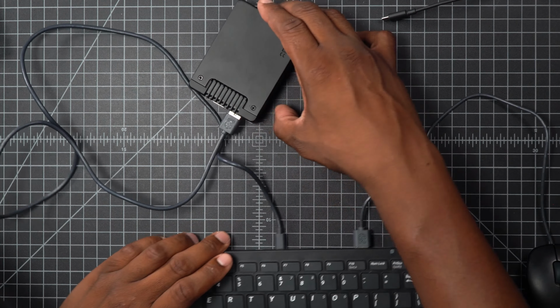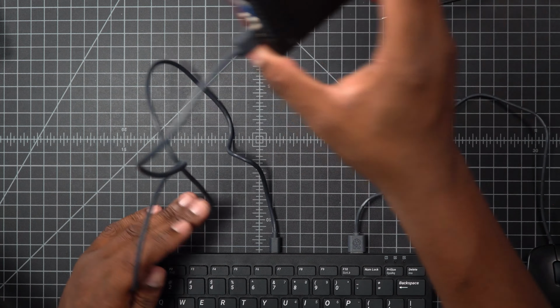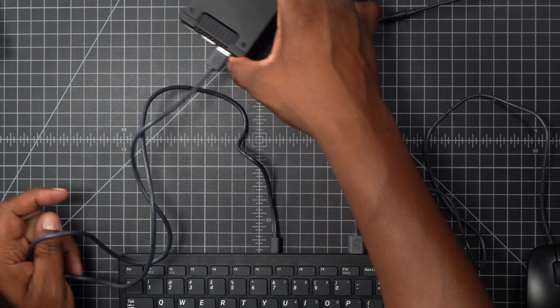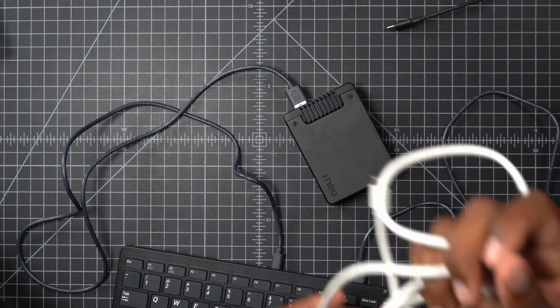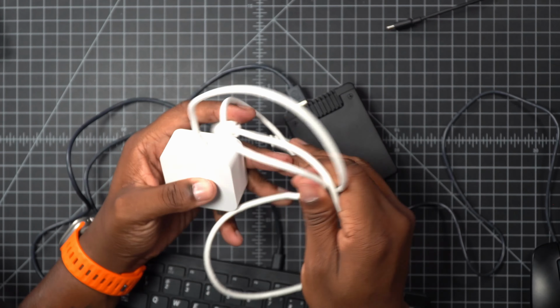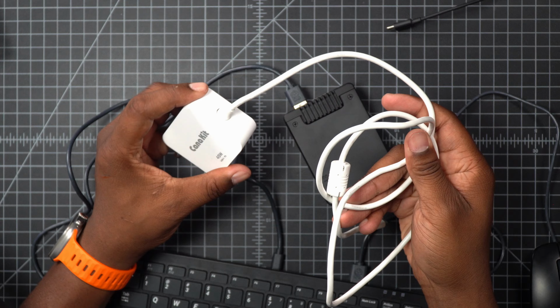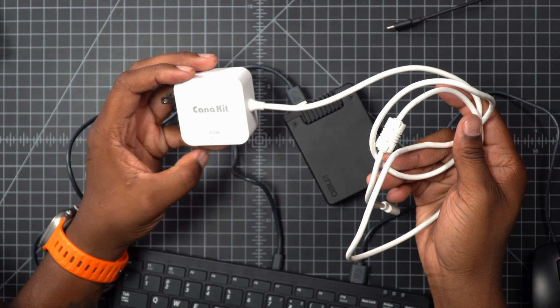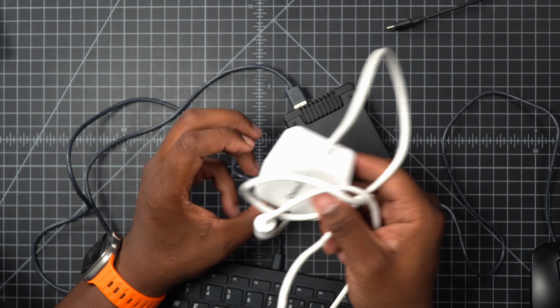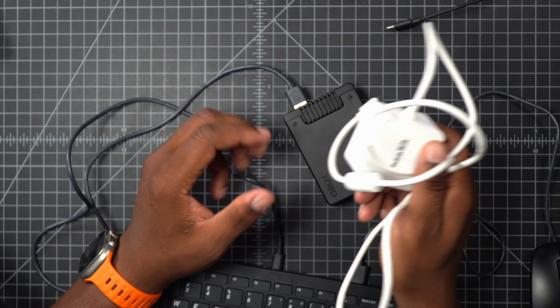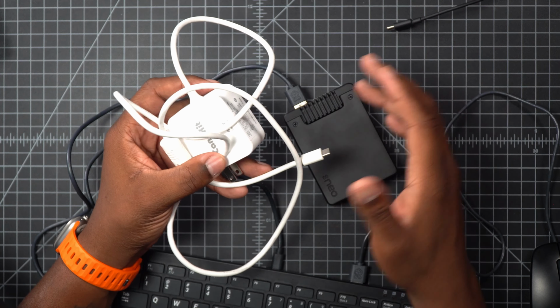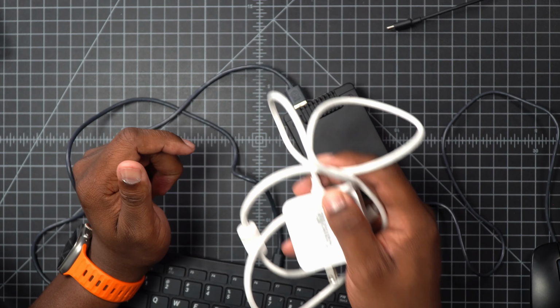It's easy peasy. And for this, the next thing, normally I would tell you we need a power source, and this is the one I use. It's a 45-watt USB-C. But because I actually have the Ugreen 300-watt on my desk, I'm actually going to be using that instead of this.